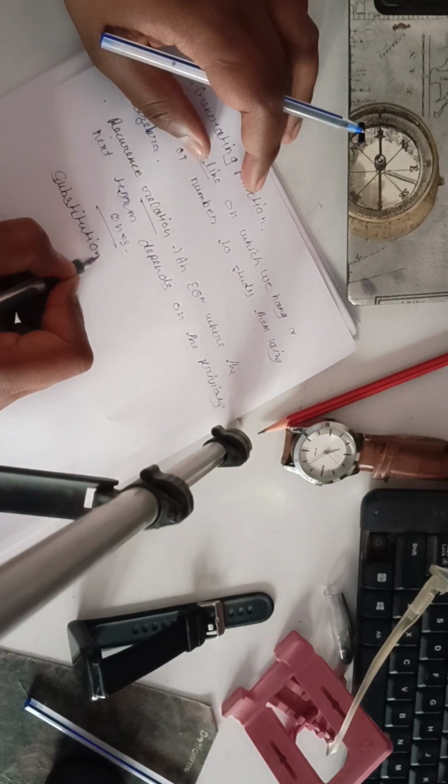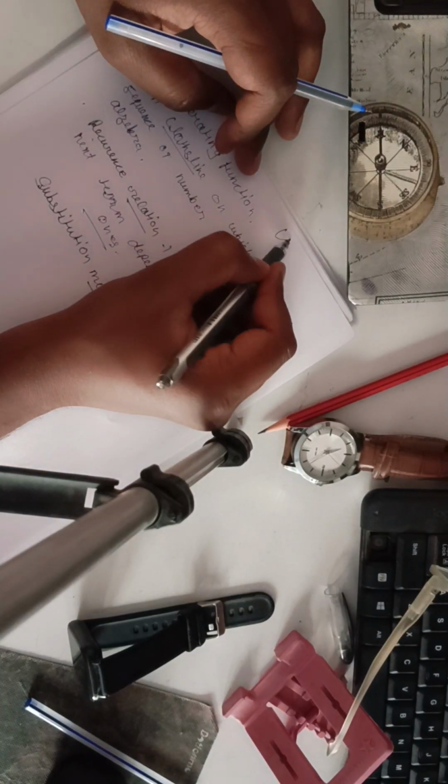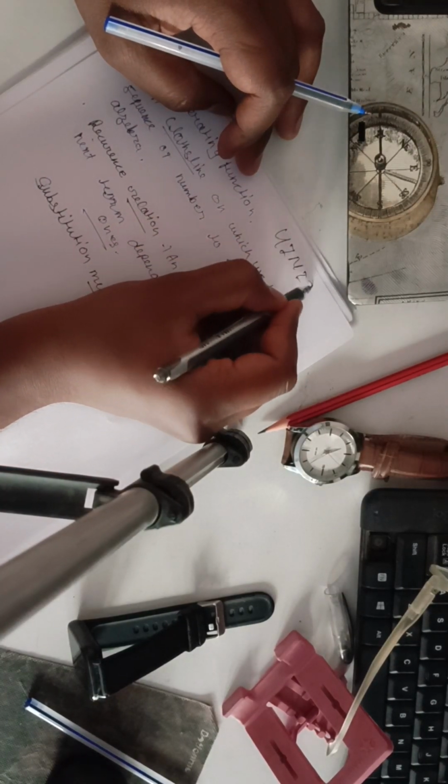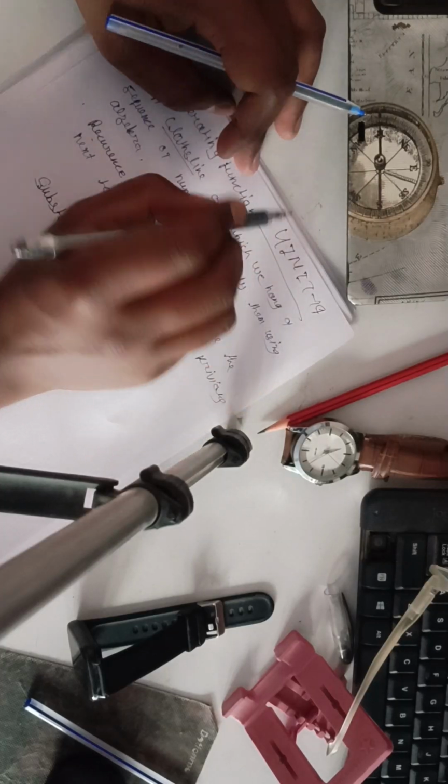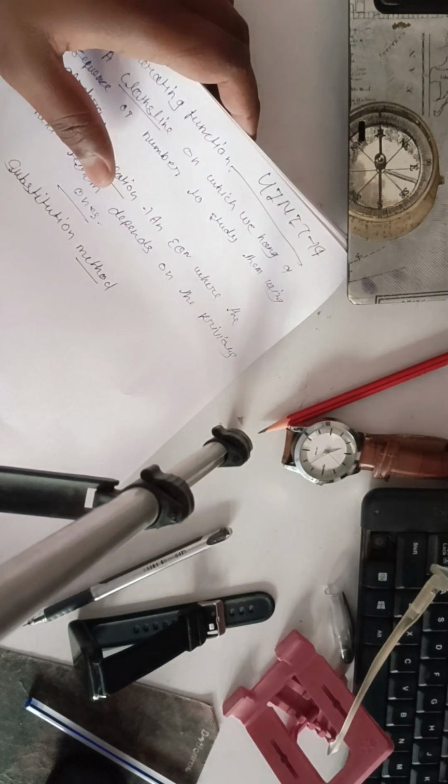Substitution method. This is unit number 4. So what is the substitution method?